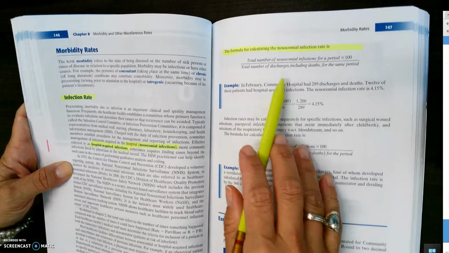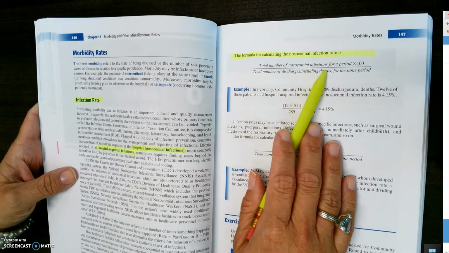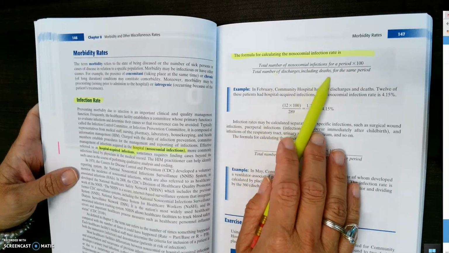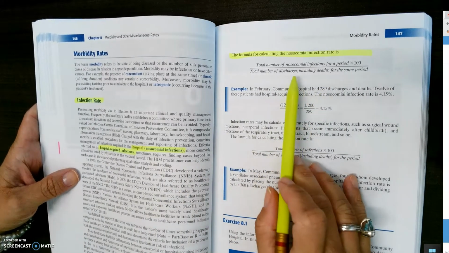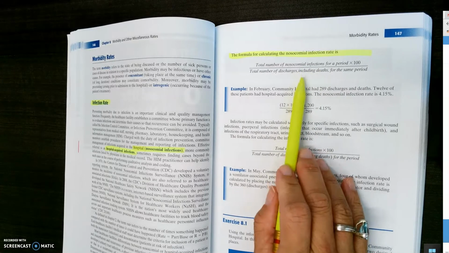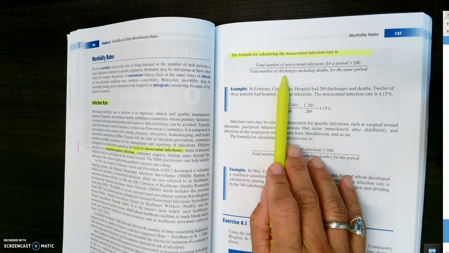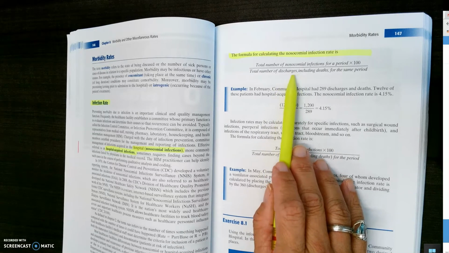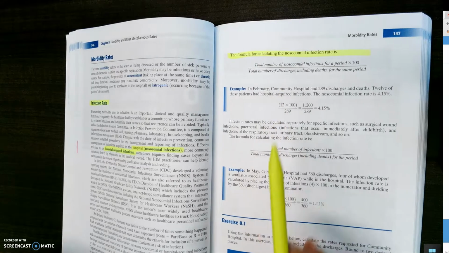So page 147 has the actual formula. It's the total number of nosocomial infections over discharges including deaths for the same period, because you're going with the actual over potential, so the actual number of infections over the potential population. And it makes sense to use discharges because potentially all of your patients could be discharged with an infection.